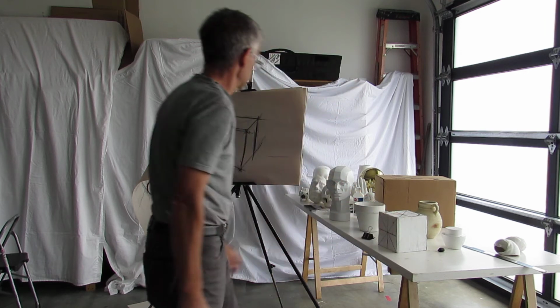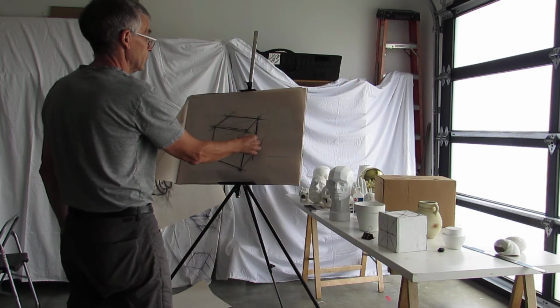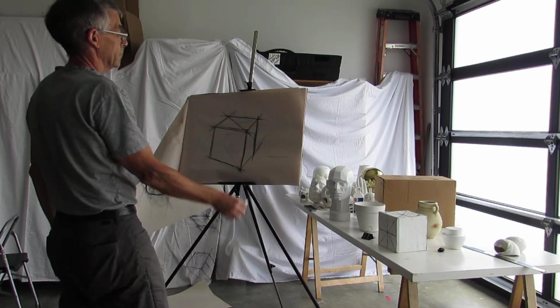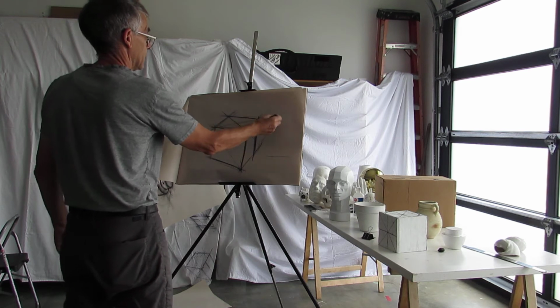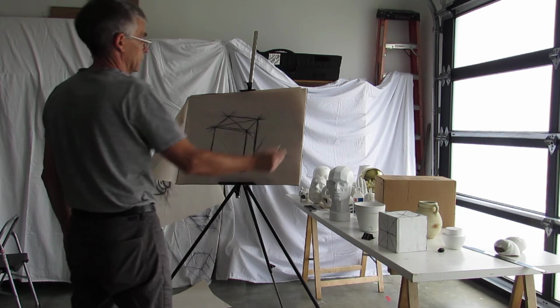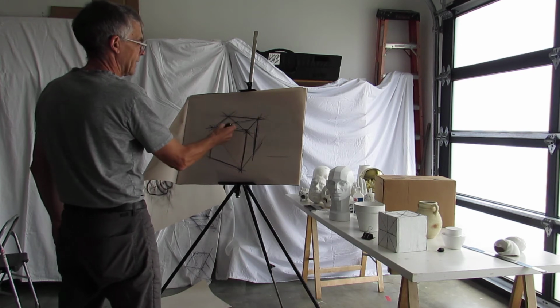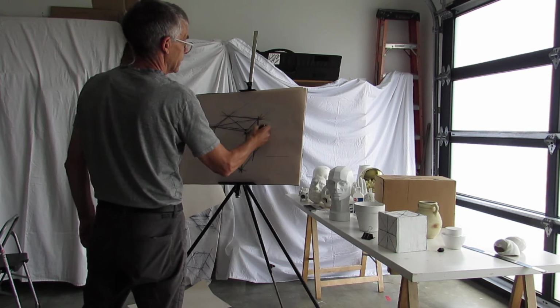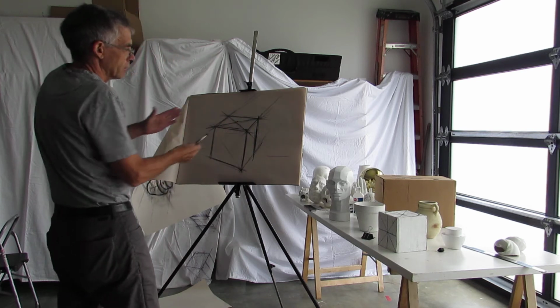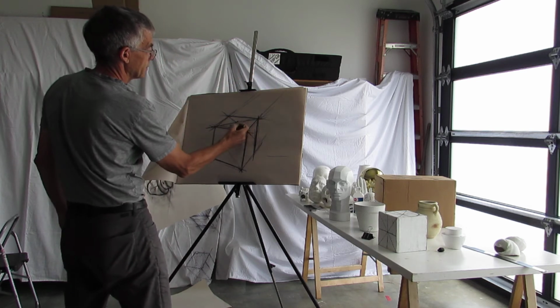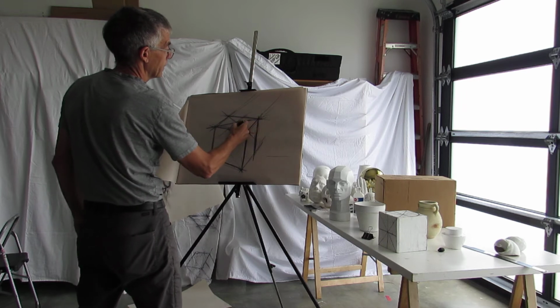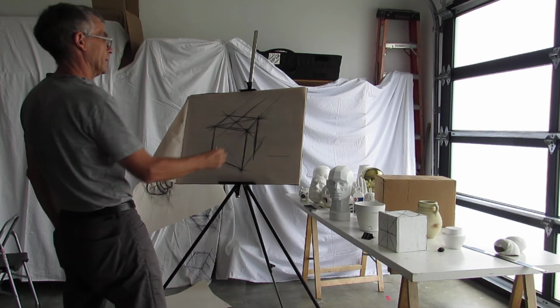and I want to get it elliptical, all I need to do is cross these lines here like that. This is the halfway point. Now, these lines should, if I've measured correctly, converge back to the horizon. So I kind of want to bring this one through in the middle.